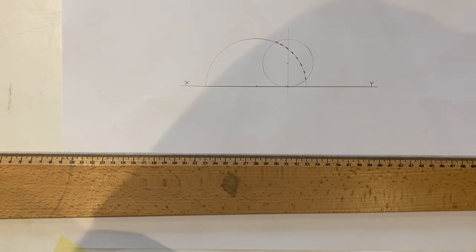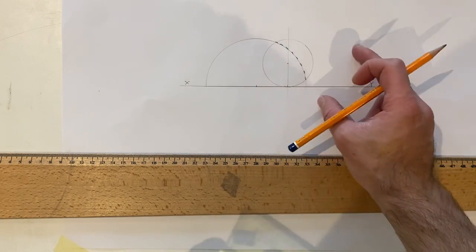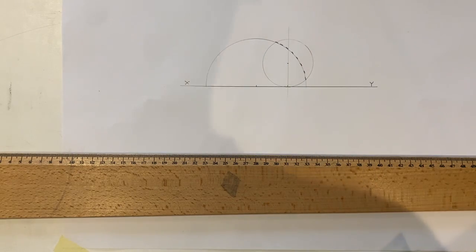This question is very similar to any of the ones we did before, where we're going to first of all find the object by rotating it out to the side so that we can see the point of contact.